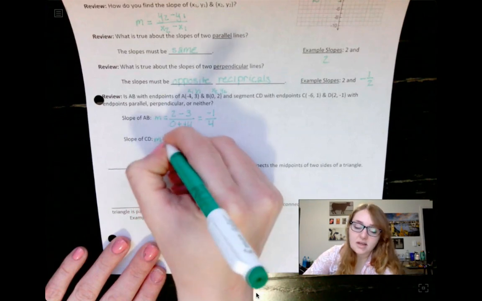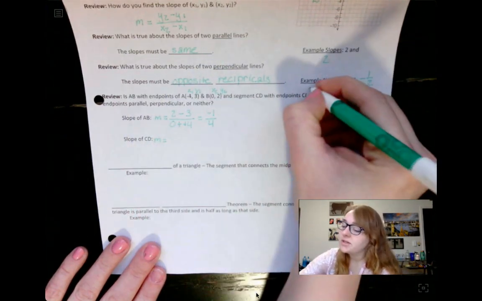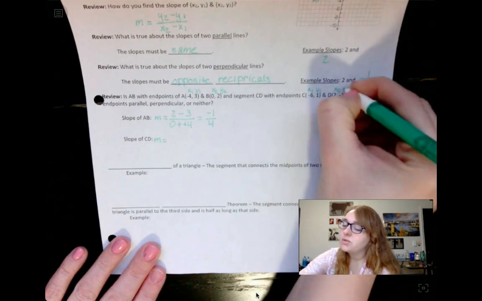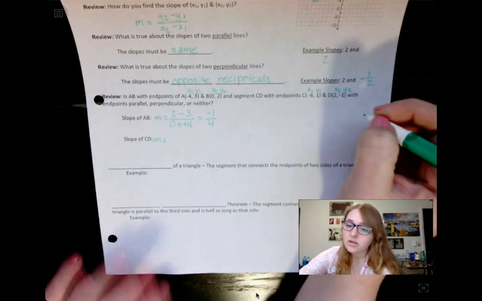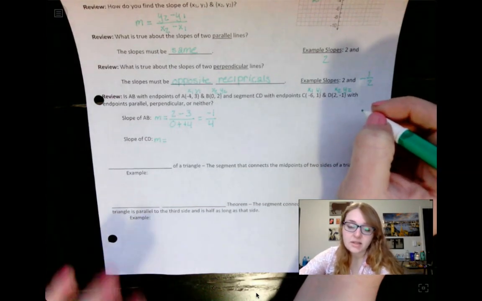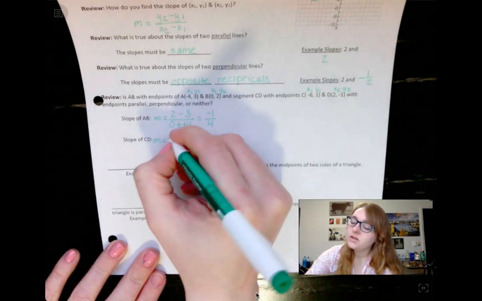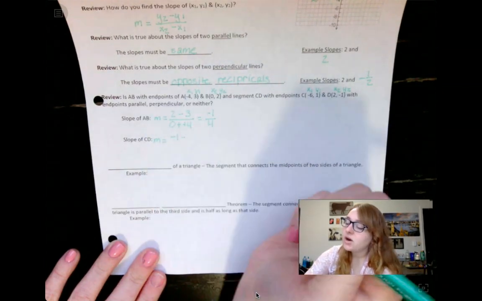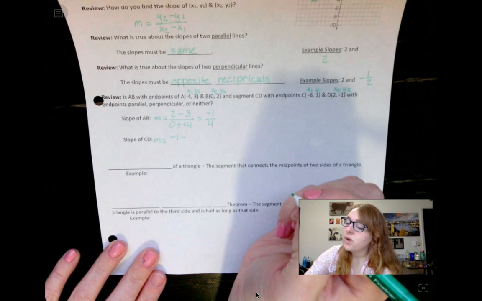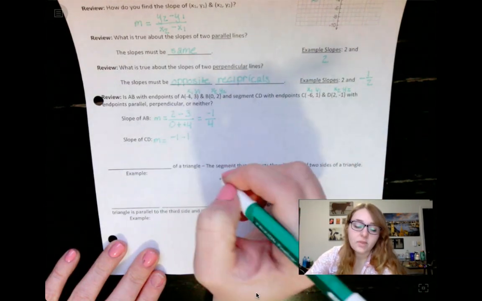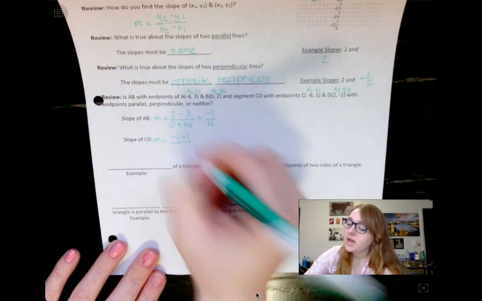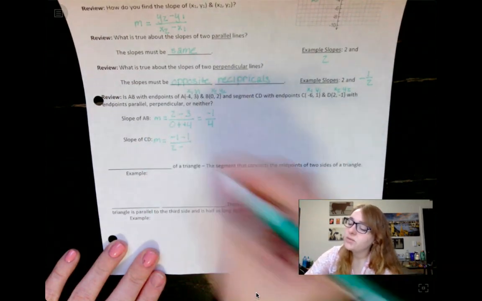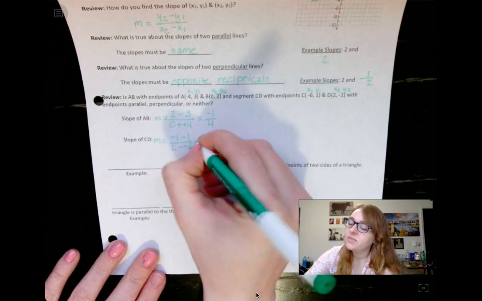For CD, I am again going to make our first point C our x1, y1, and our second point our x2, y2. Again, this is arbitrary. You can switch it if you'd like. You'll get the same answer. So we have our y2, which is negative 1, minus our y1, my apologies, which is 1. And then we have our x2, which is 2, minus our x1, which is a negative 6.